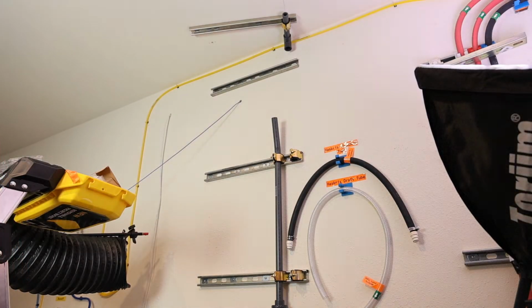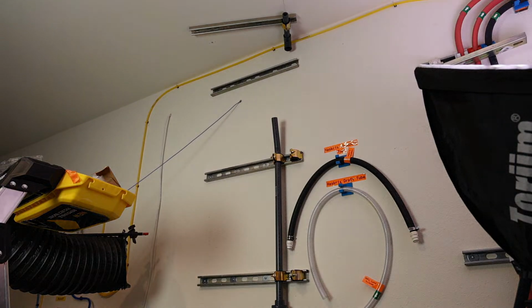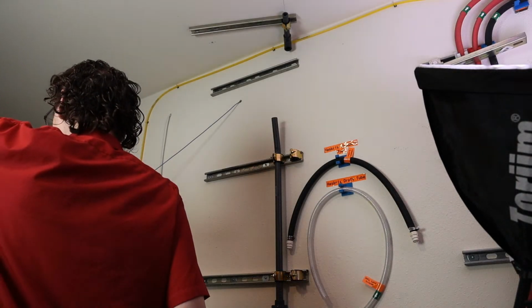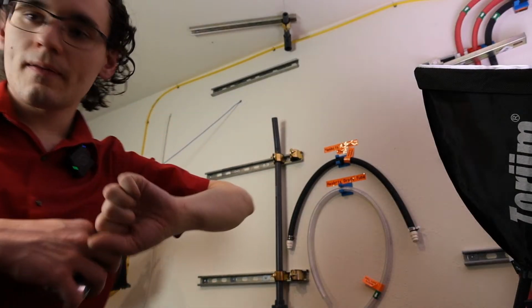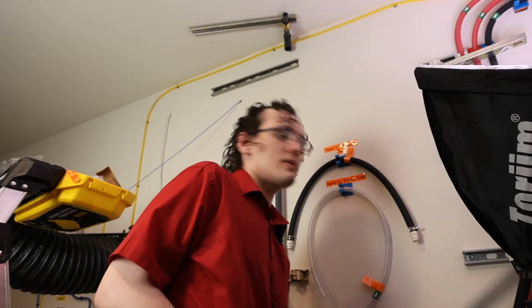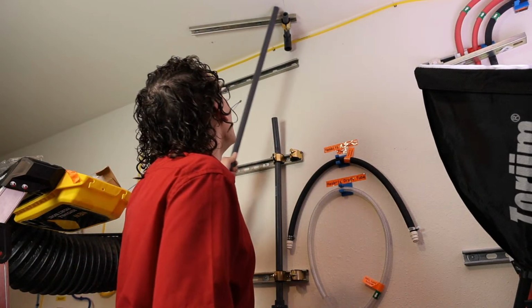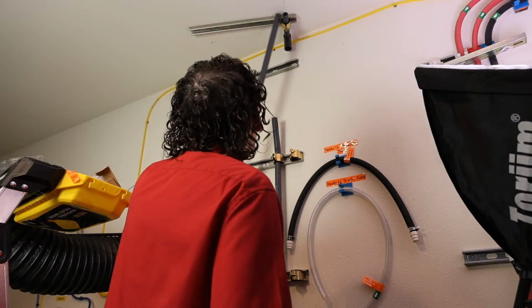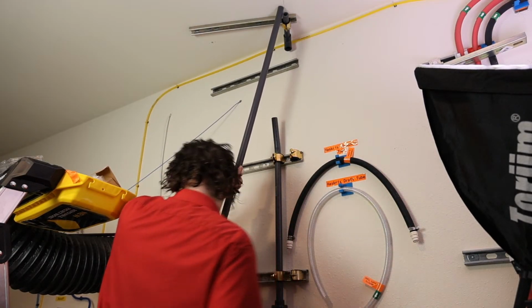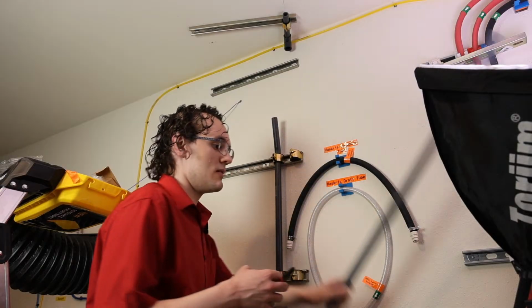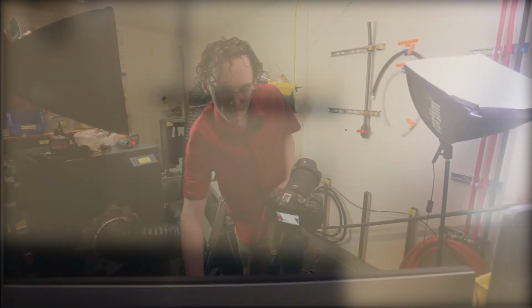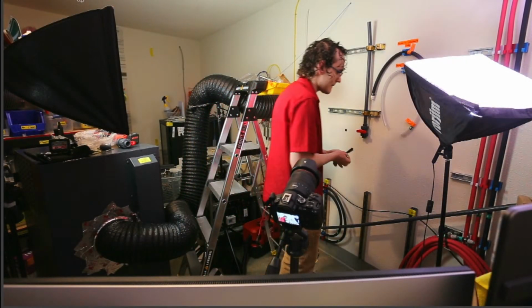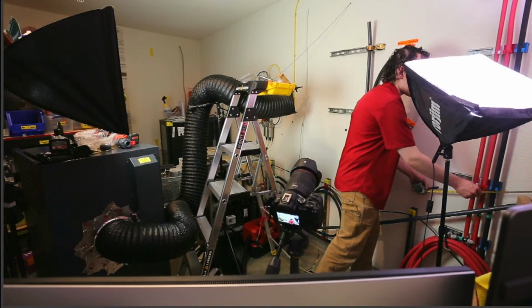Where's a marker? I want a marker. 43. Let's not forget 43. Okay, so we got our pipe here. 43 inches.